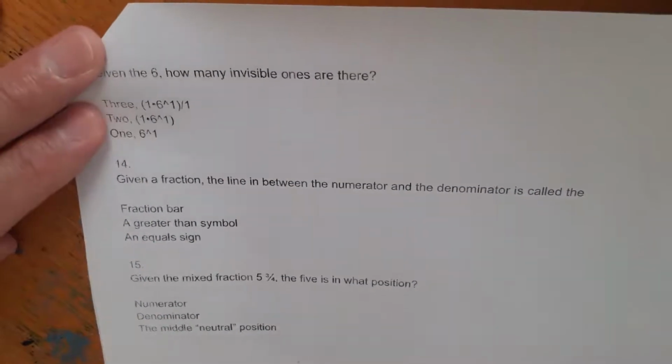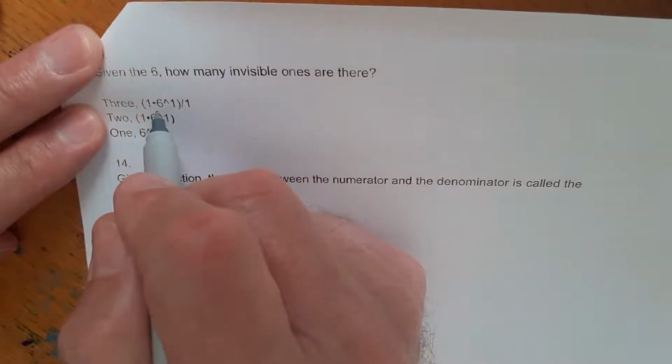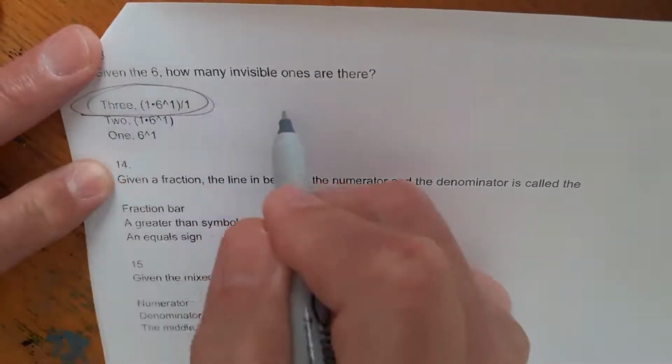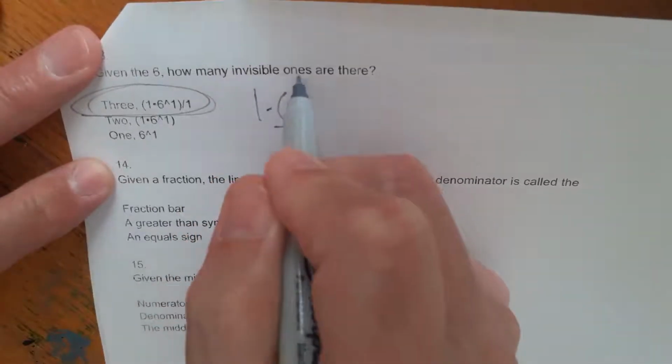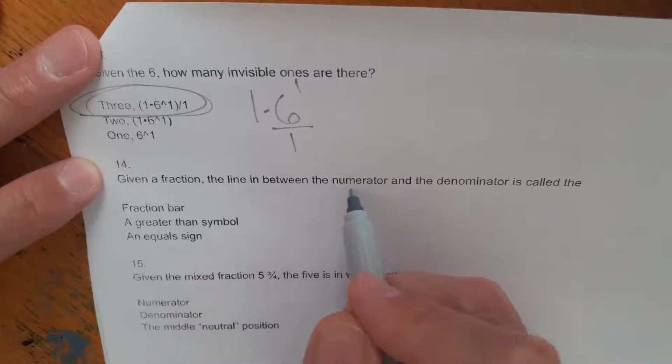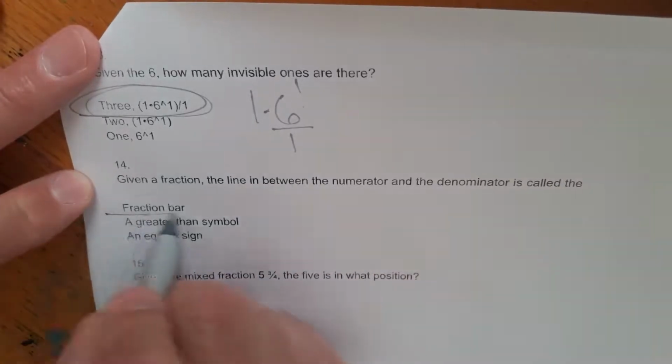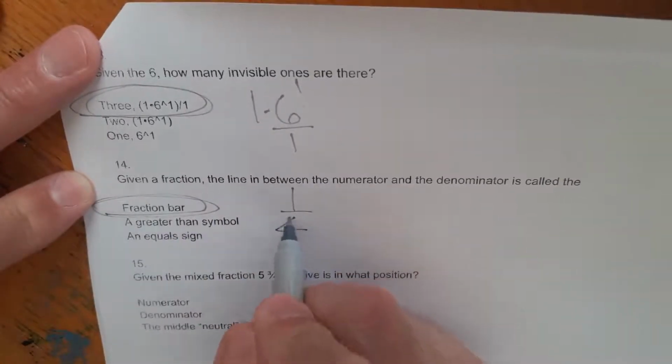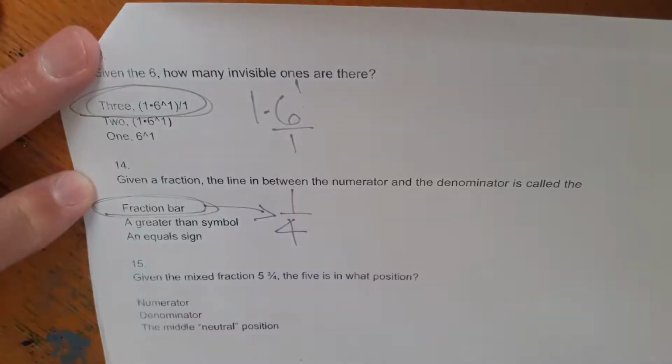All right, given a 6, how many invisible ones are there? There's 3, you guys. It's 6 over 1 times 1 raised to the 1 power. Given a fraction, the line in between the numerator and the denominator is literally called the fraction bar. If you've got 1/4, this is called a fraction bar.